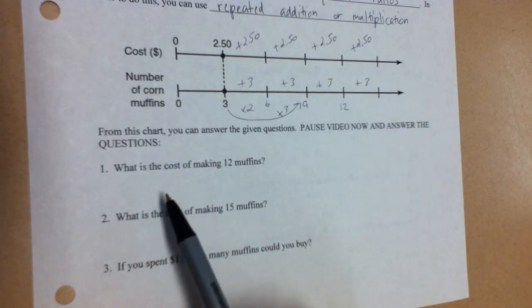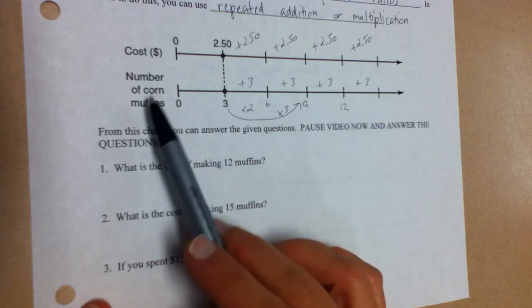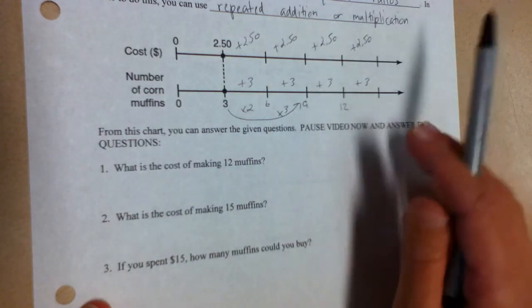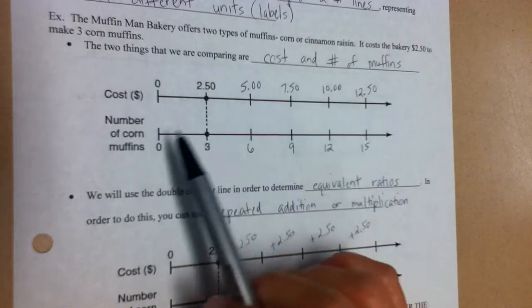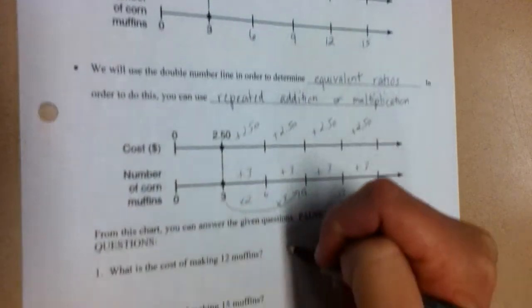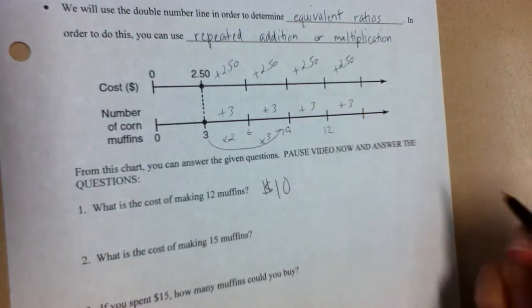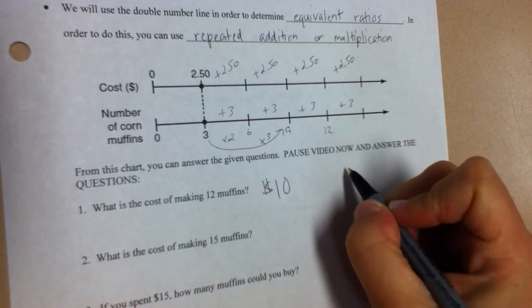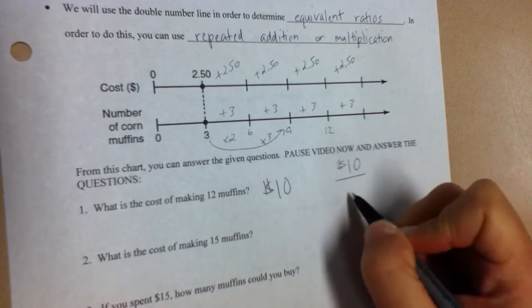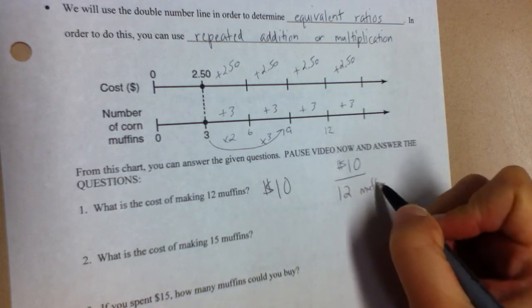Okay, so let's go ahead and go over this. The cost of making 12 muffins, I'm going to look at my chart. Actually, I'm going to go to my top chart. The cost of making 12 muffins would be $10, because on my top number line I have $10 for 12 muffins.